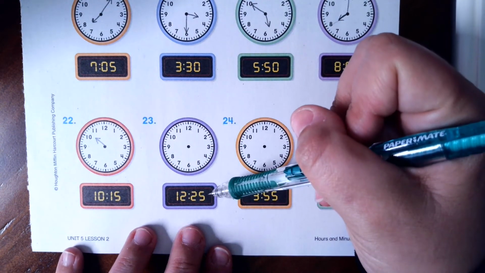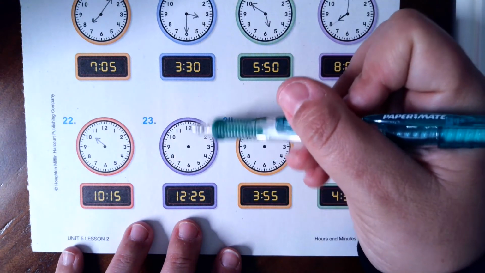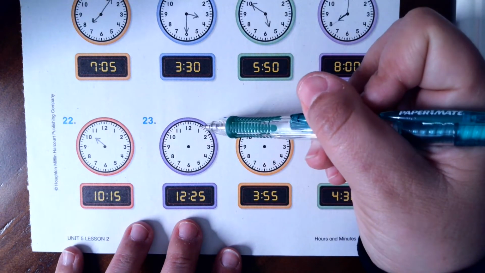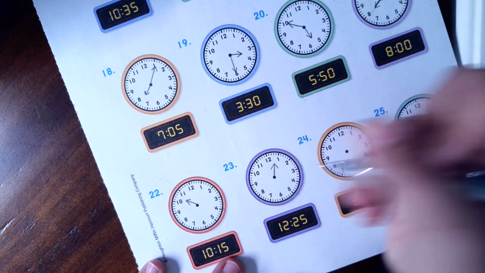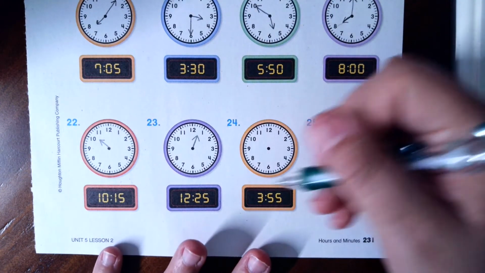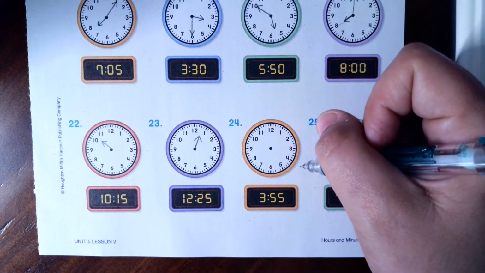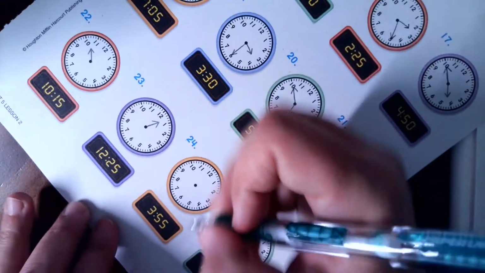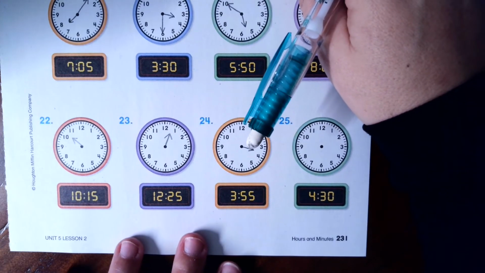I am on the next one, which is 12:25. So it already passed 12 o'clock and it's moving on to 1. So I'm going to do between 12 and 1. Number 24, we have 3:55. So it already passed 3 o'clock. It's almost to 4 o'clock. So we are going to do between the 3 and the 4.